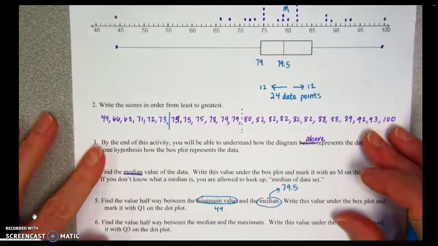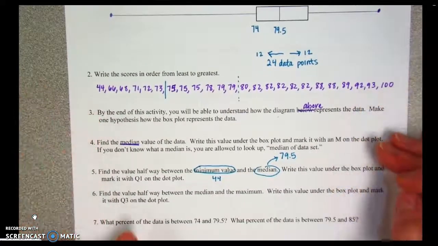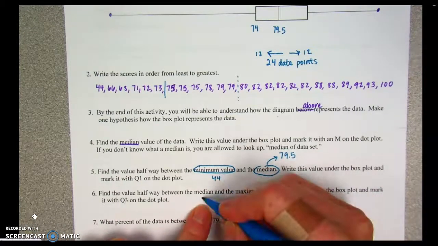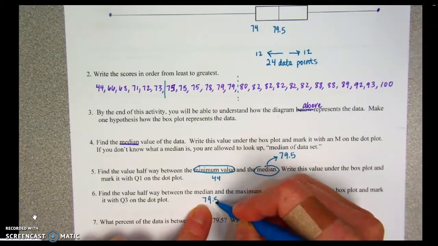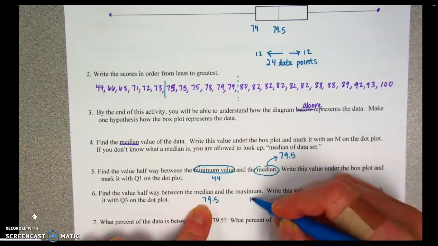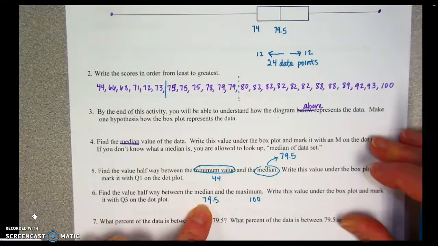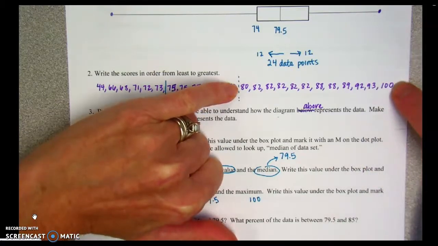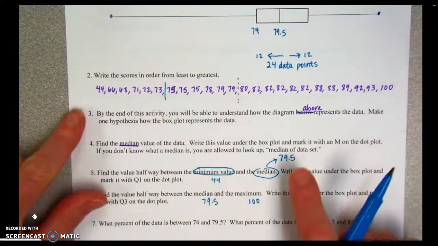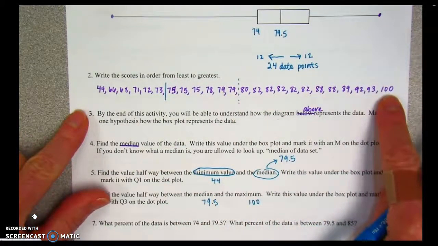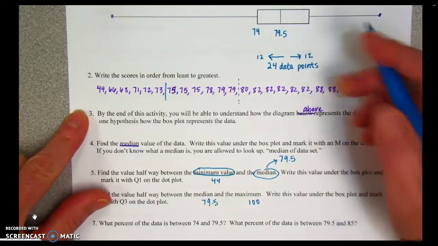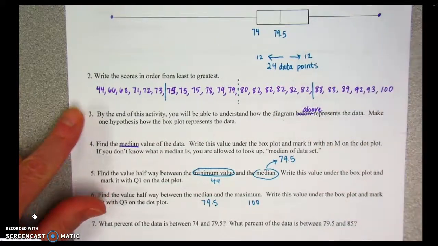Then it says to find the halfway point between the median and the maximum. Well, the median was 79.5 and the maximum was 100. So coming up here, 79.5 to 100, rather than letting my fingers go into the middle, I know that there's 12 items here, so there must be 6 here and 6 here. 1, 2, 3, 4, 5, 6. This is going to be my median right there.